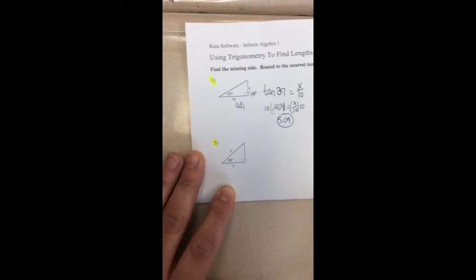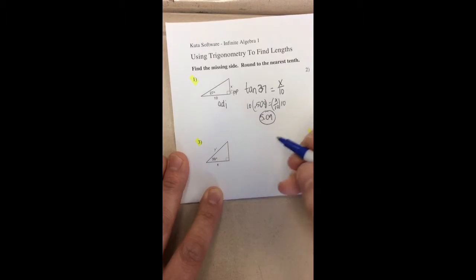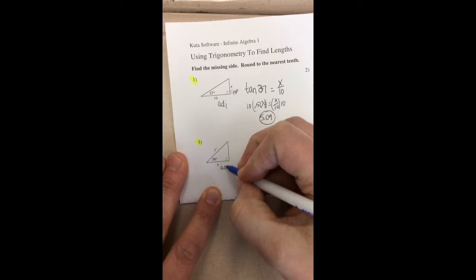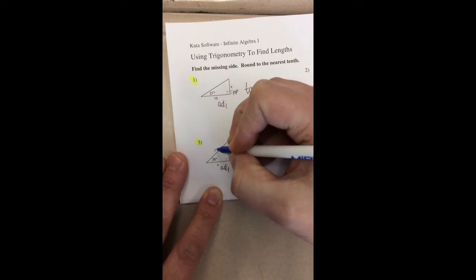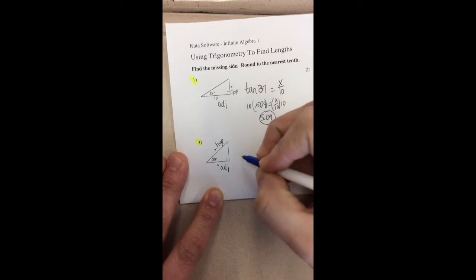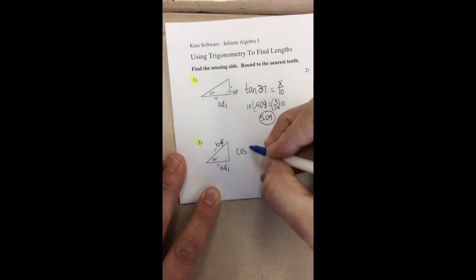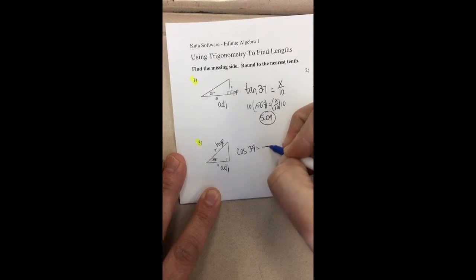Let's take a peek at the next one. Compared to 39, again, we have to label our known side and our unknown side. Our unknown side is the adjacent, because it's the neighbor. Our known side is 7, which is the hypotenuse. We know that cosine uses adjacent and hypotenuse. Cosine of 39 equals adjacent on top, hypotenuse on bottom.